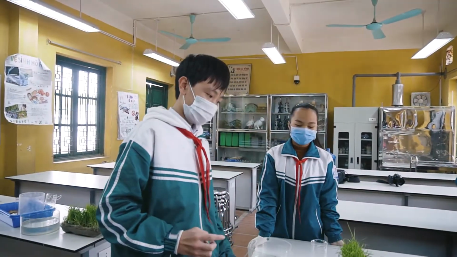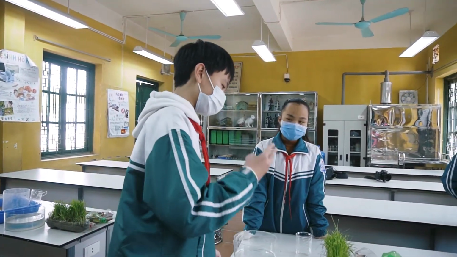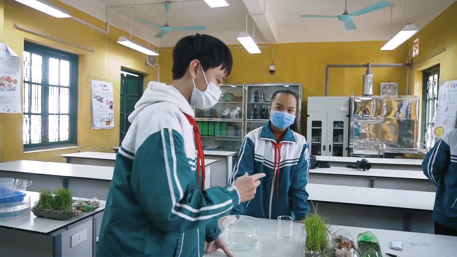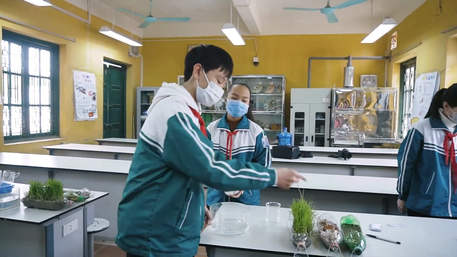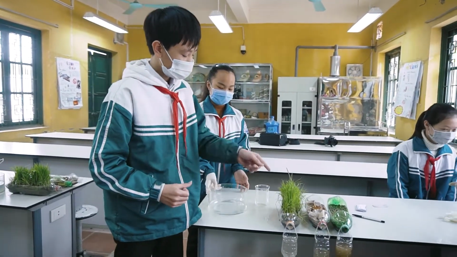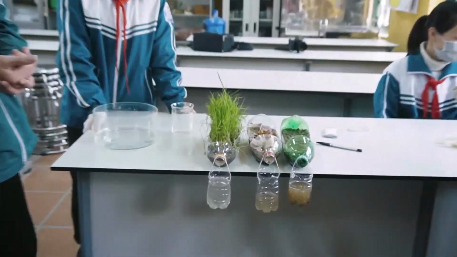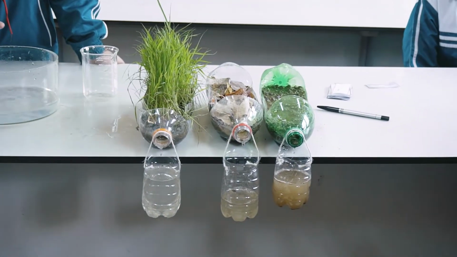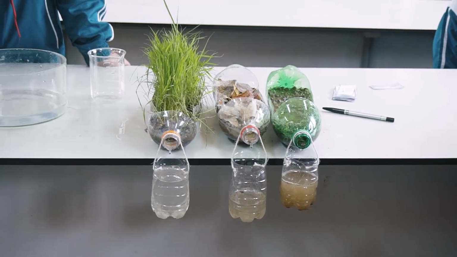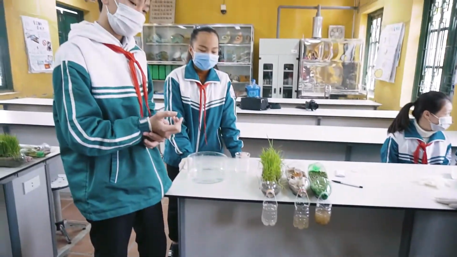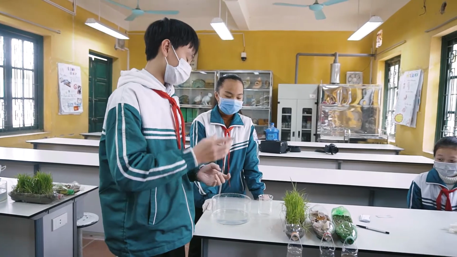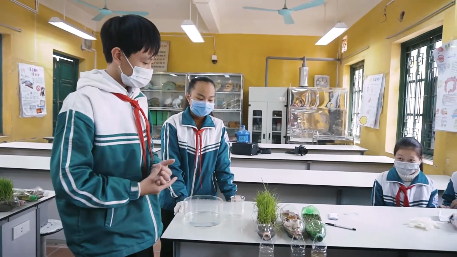My teammates have prepared 3 bottles over here. The first one is nothing but soil and dirt. The second one is almost the same, but the ground is covered with dry leaves. The third one has some bushes, fresh grass.